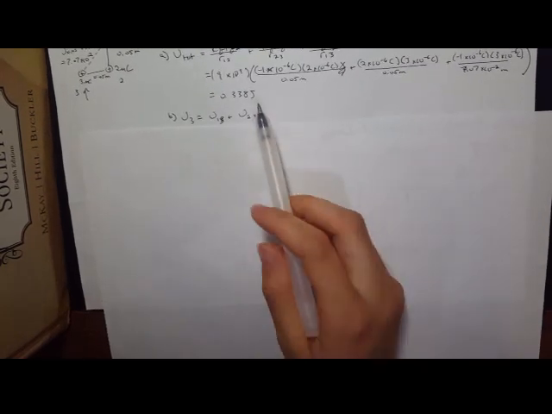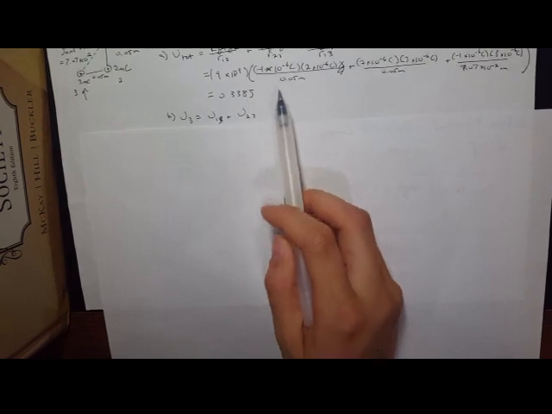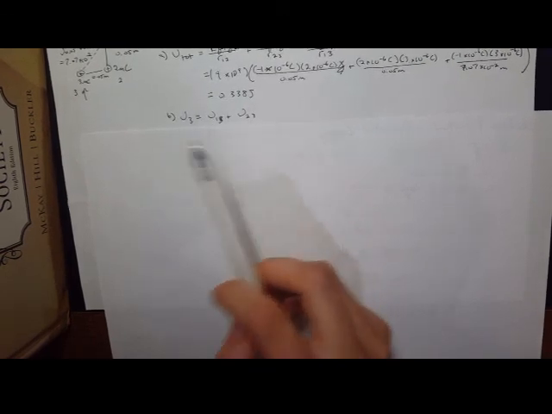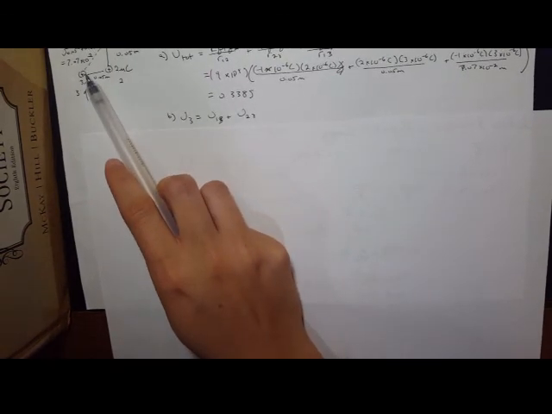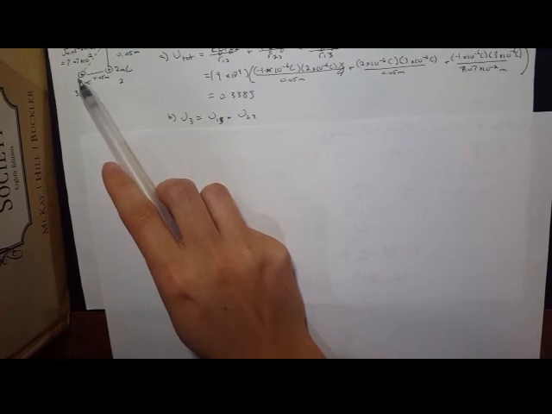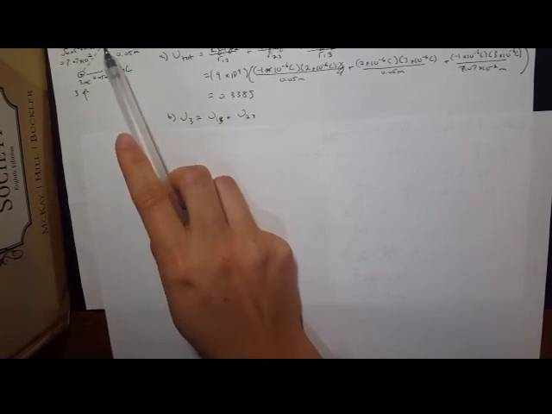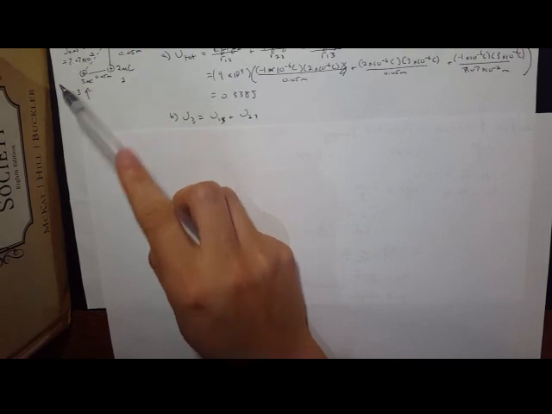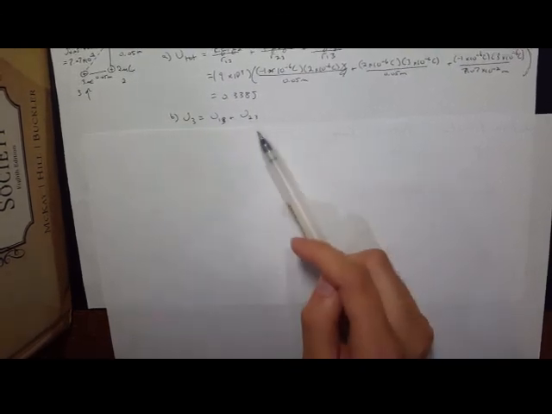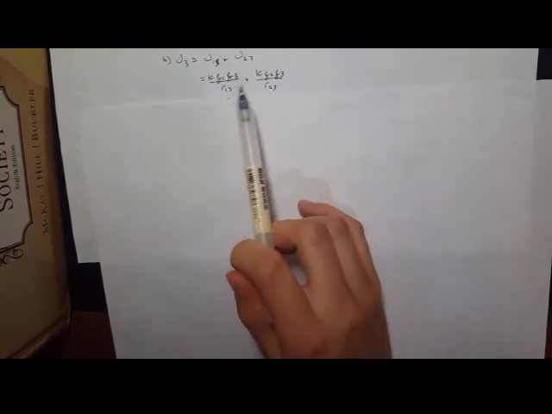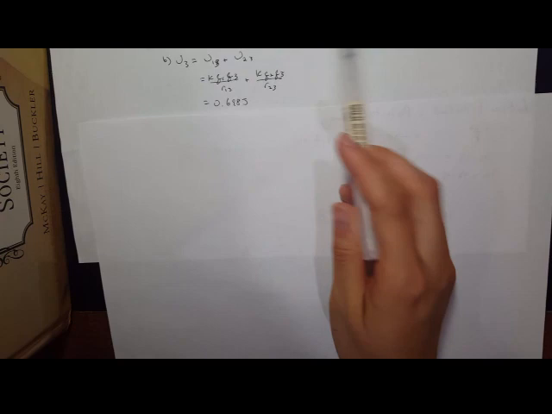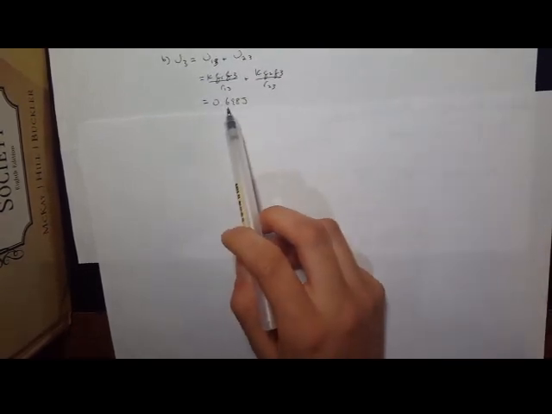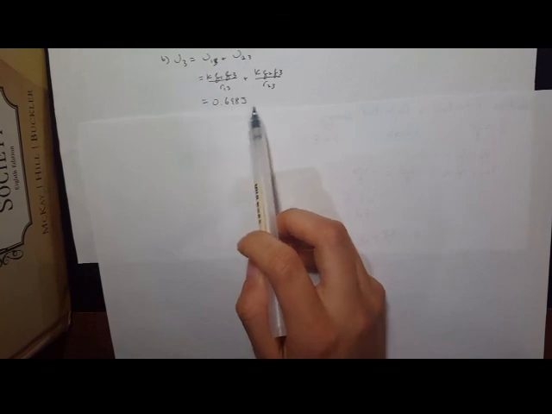For the second part, it's asking us for the potential energy of just the 3 microcoulomb charge. If we're looking at just this one, the U total for the 3 microcoulomb would be U13 plus U23. So that's what we're going to do right here. It's very similar to the first part, but we just add up these 2 pairs. Do the same thing, plug it into your calculator. I already wrote it here, since it's the same thing. And you end up getting 0.698 joules.